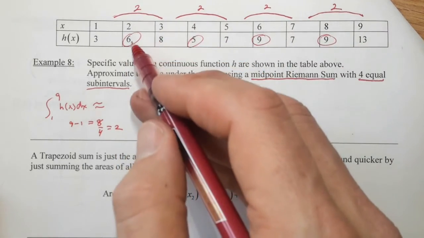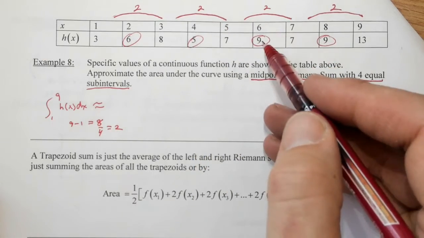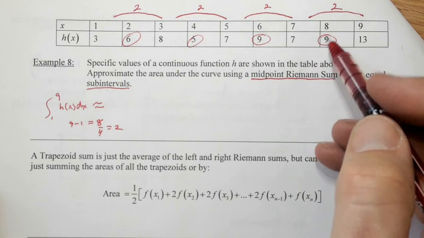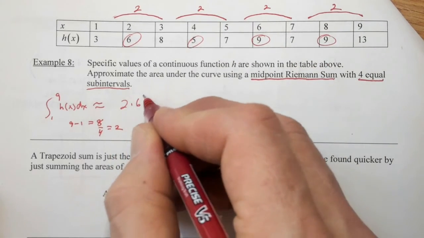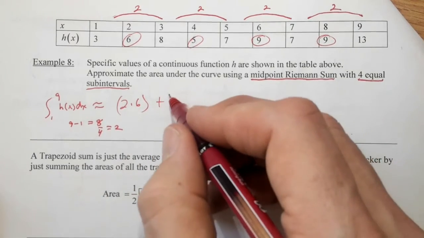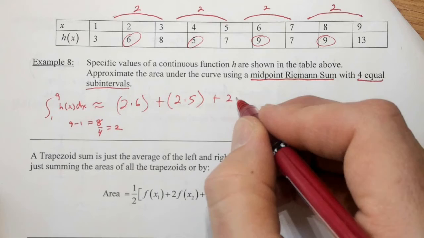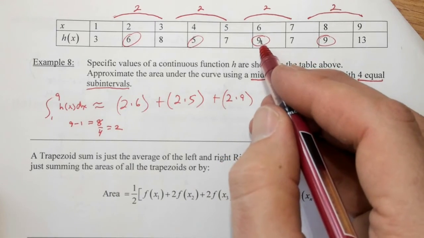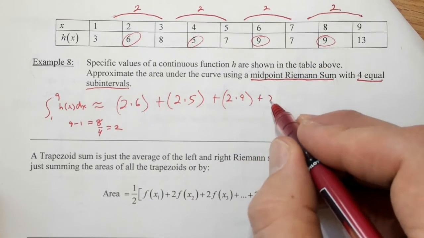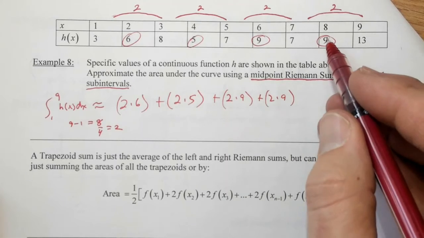So we're going to do 2 times 6, 2 times 5, 2 times 9, and 2 times 9 again. So 2 times 6, that's our first subinterval. 2 times 5 is our second. 2 times 9 is our third. That's this 9 right here. And then 2 times 9 is our fourth. That's that 9 right there.